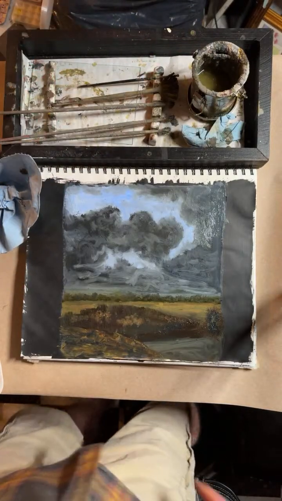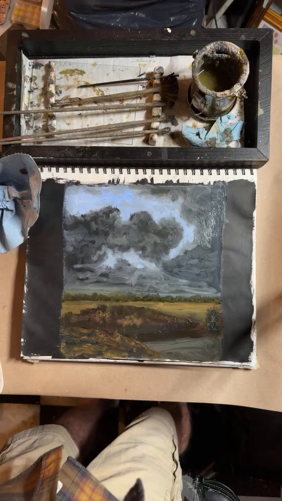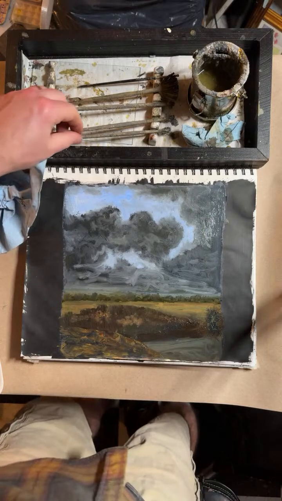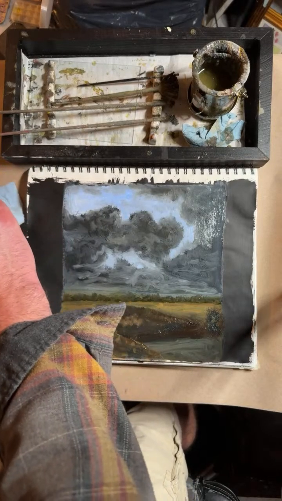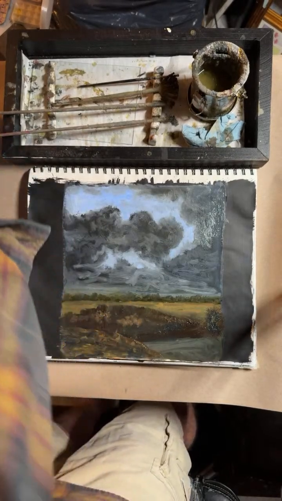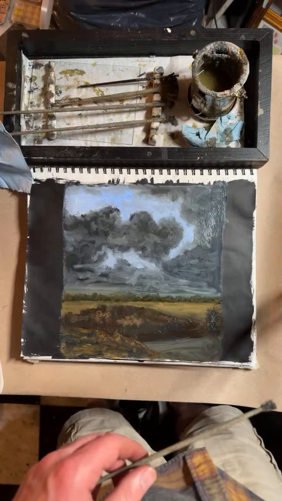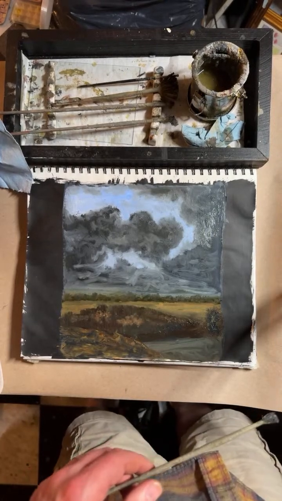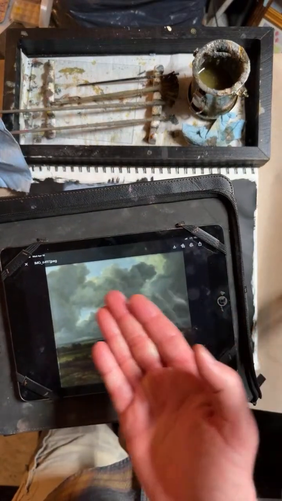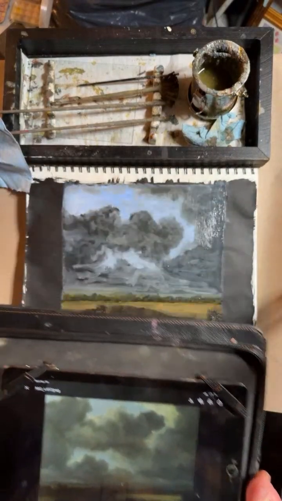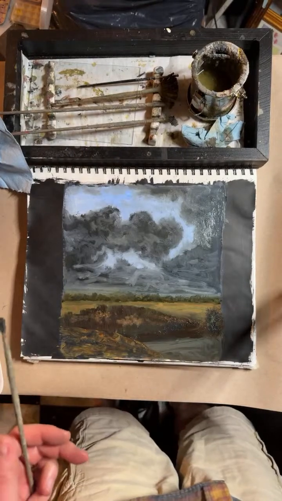I think what we'll do now is go back up into the sky. And just going to wipe out this brush a little bit. We're going to start putting some of the lighter tones in. We're going to hold off on getting some of the golden yellow ochre hues that you see bouncing around. We're just going to lighten up some of those areas first.